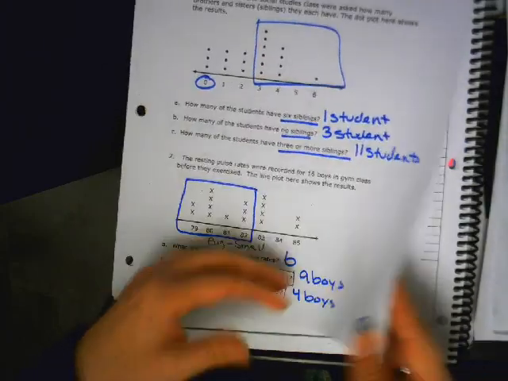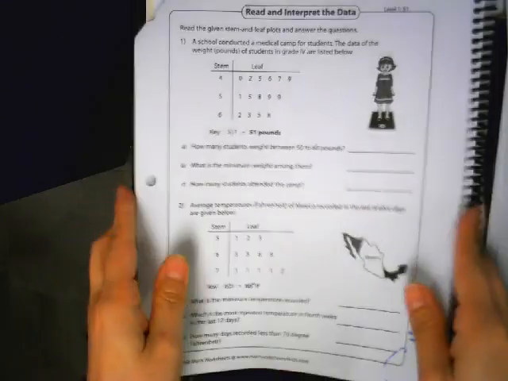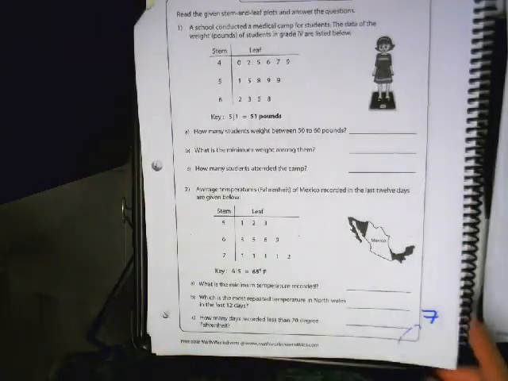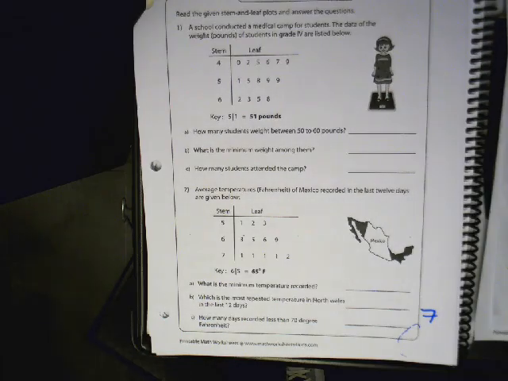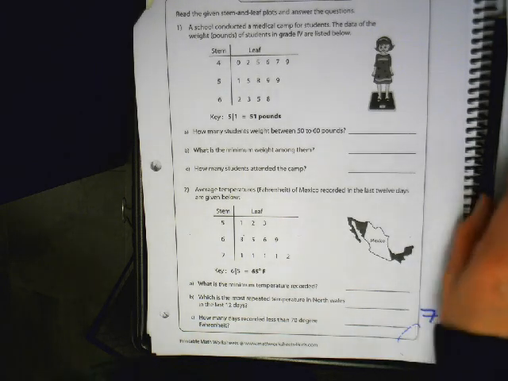All right, we're going to skip over to page 7. It's the one with the little girl in Mexico. Okay, so this is called a stem and leaf plot. It's pretty easy, but it's kind of confusing at the beginning, so pay attention to lessen the confusion.